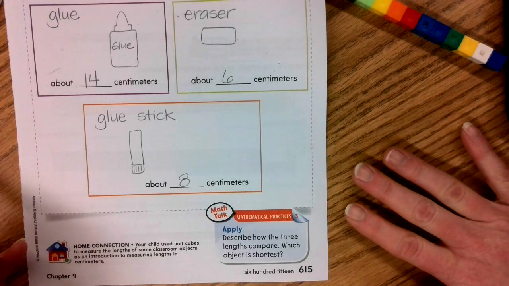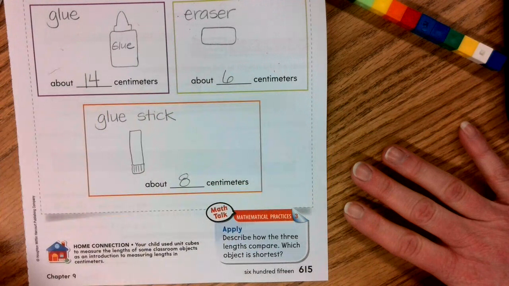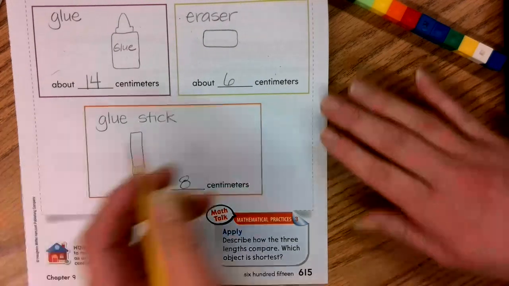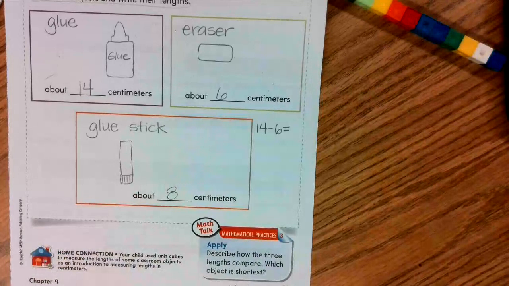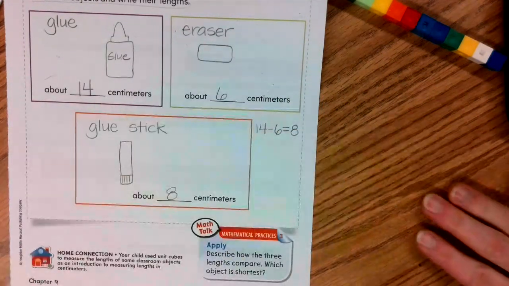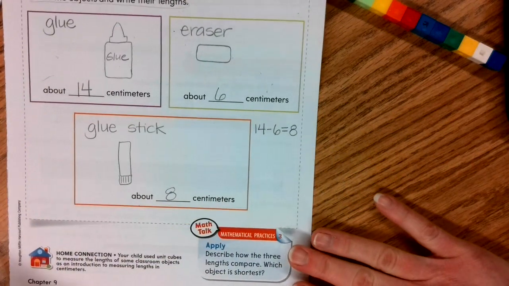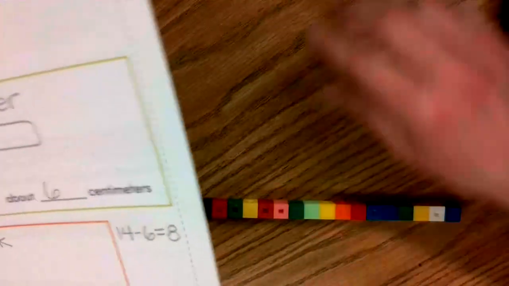And to solve that, we would think 14 subtract 6, because how many more always means we subtract. So 14 subtract 6 equals what? 8. And 8 just so happens to be the length of my glue stick. So if I didn't plan that, that just kind of happened.